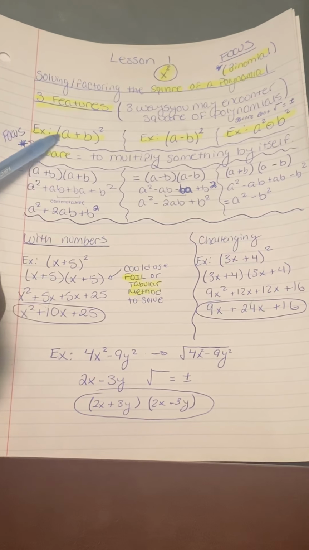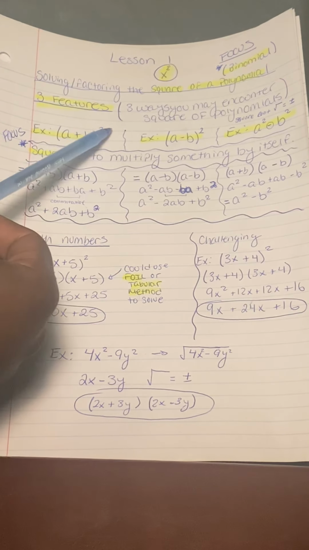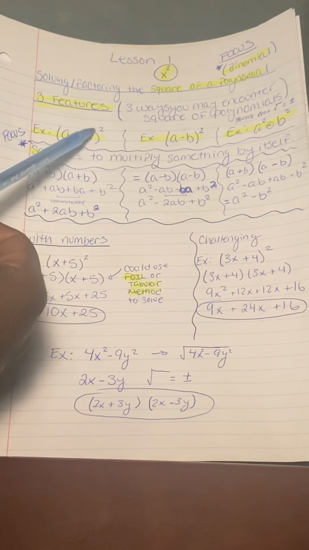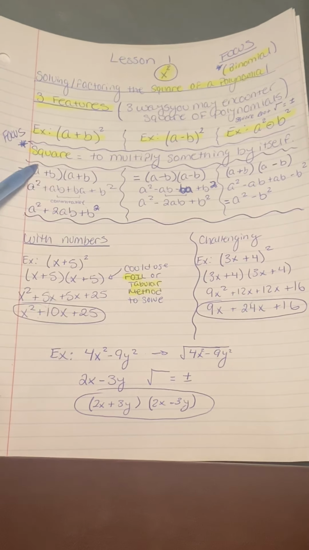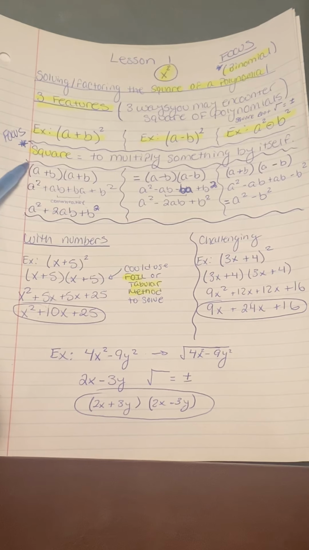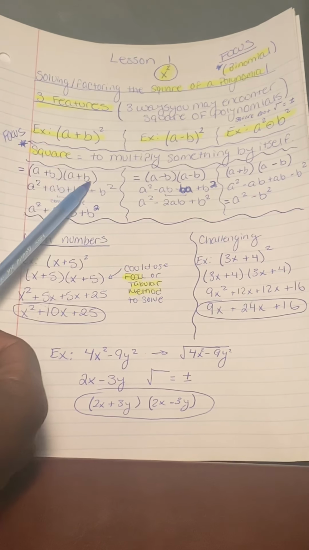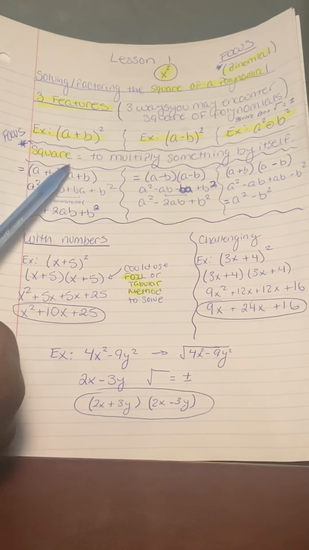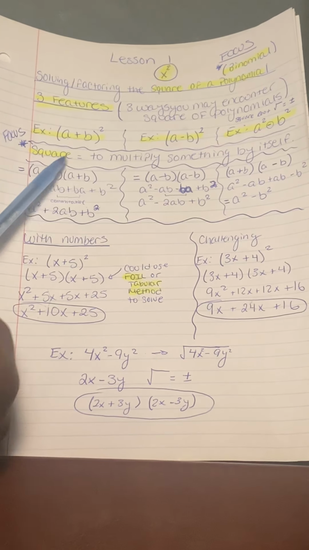The first example right here is a plus b in parentheses squared. Well, square means to multiply something by itself. So all I'm doing is saying a plus b times a plus b, and this is why I draw it out like this, with a plus b in parentheses times a plus b in parentheses. Now, we could solve this by using the distributive property. I take the first term to the second factor, then the second term to the second factor.